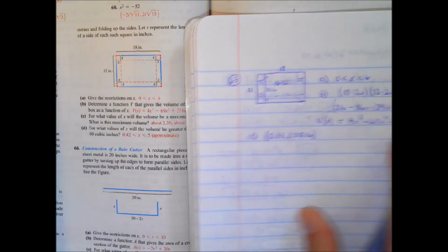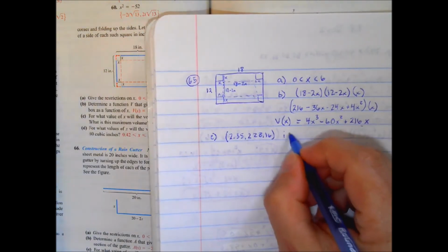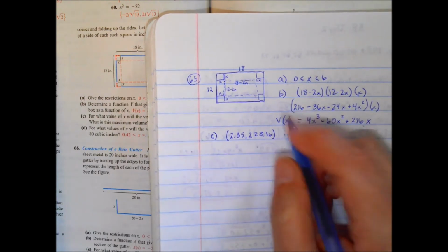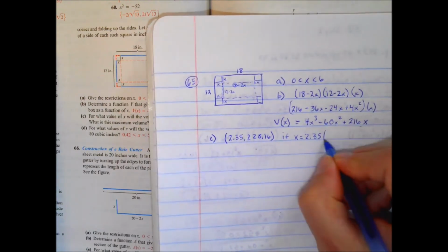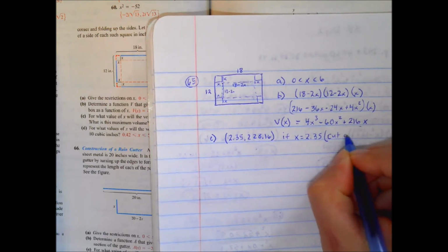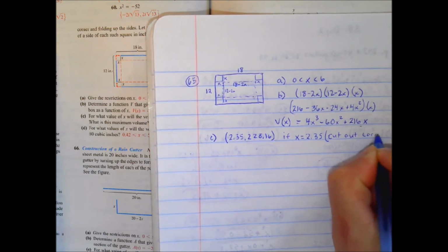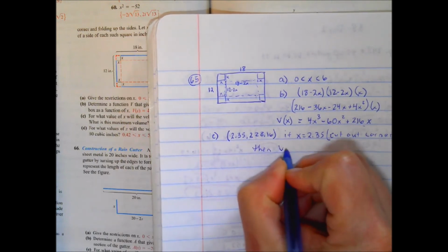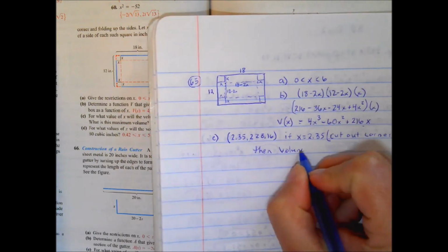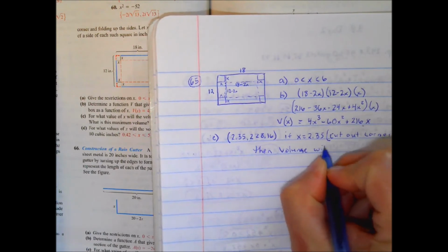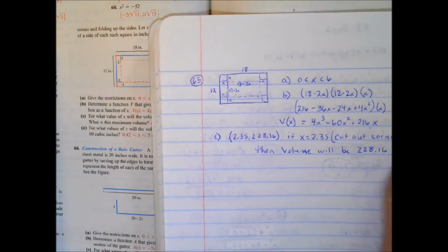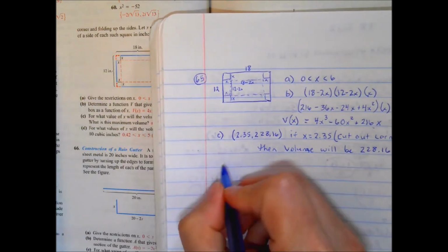Okay, which means if x equals 2.35, okay, so if I cut out corners of that size, then the volume will be 228.16, which is the max volume that it will have.